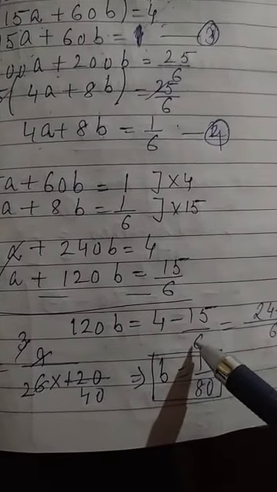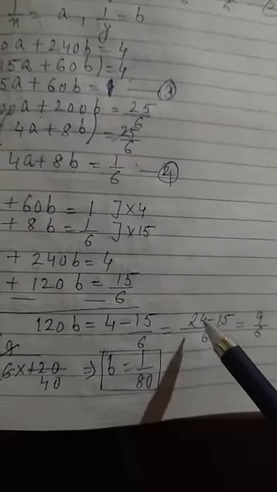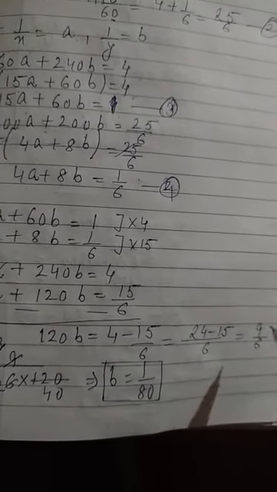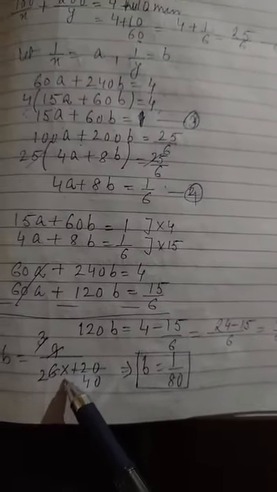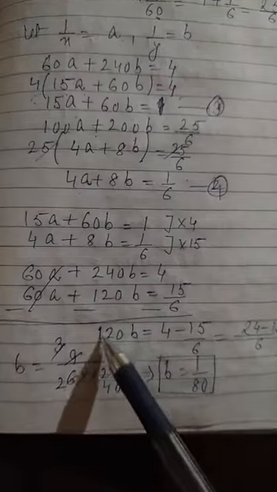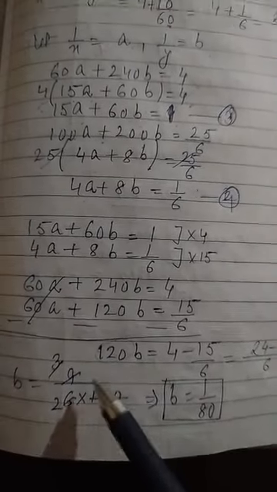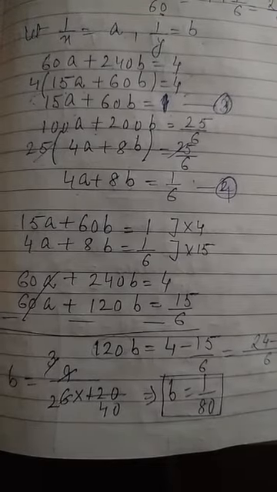Now 15 upon 6 is in fraction, so take the LCM. 6 is the LCM. 24 minus 15 is equal to 9 upon 6. Now b is equal to 9 upon 6 multiplied with this 120. On the other side it will get divided, and after cutting, the value of b comes out to be 1 upon 80.